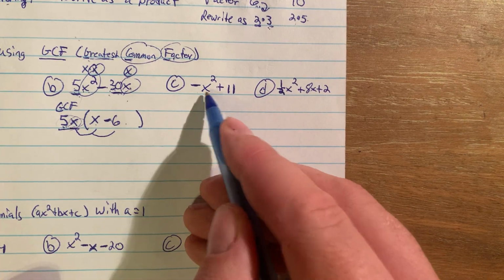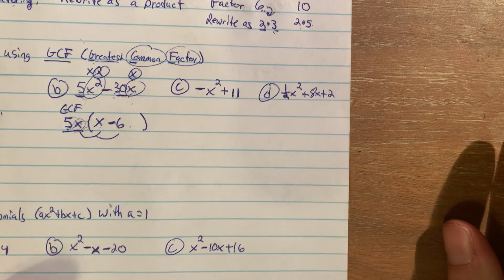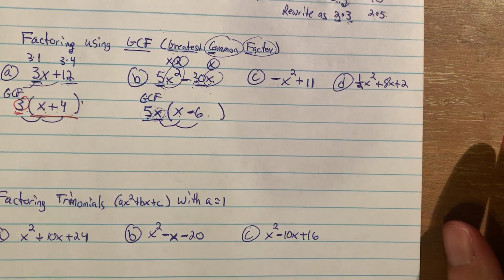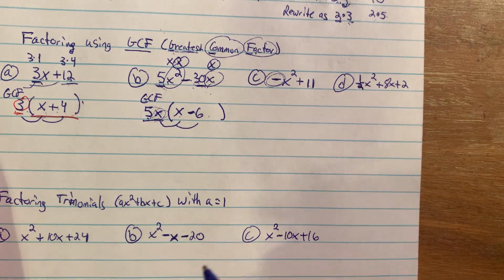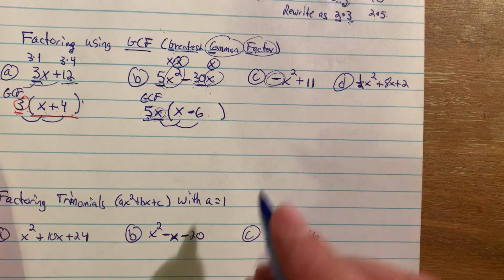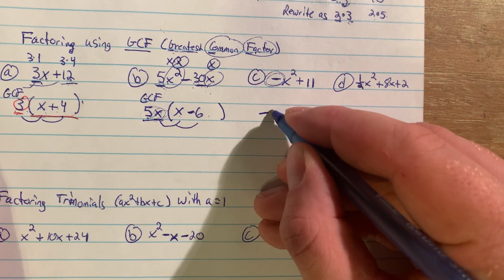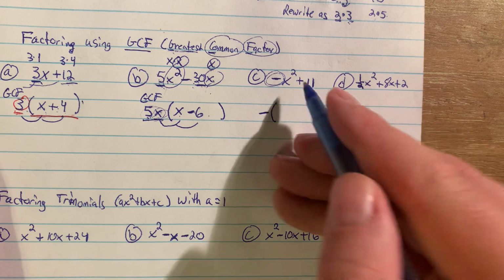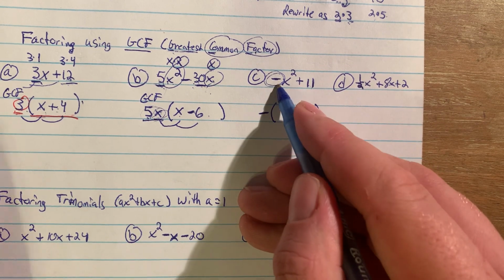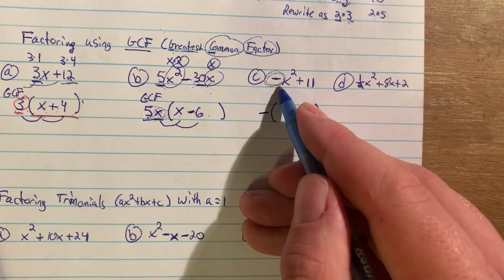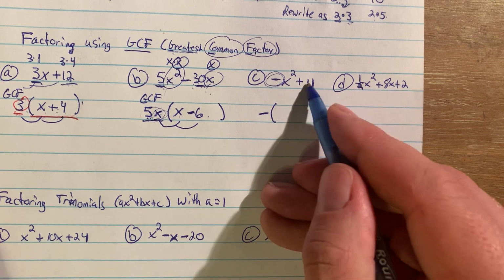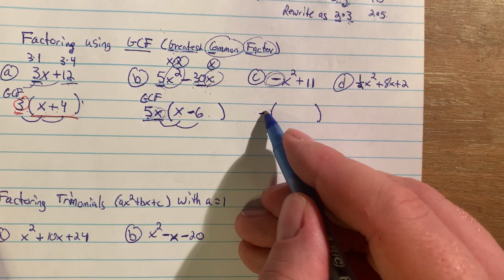Now, these don't have anything in common. However, it is considered not fully factored if there is a negative in front. And so whenever there's a leading negative, we will factor out the negative. So an 11 and a 1 don't have anything in common. This is considered a 1 in front. And they don't both have an x. So the only thing they can be factored out is a negative.